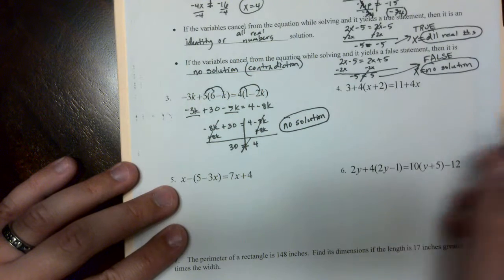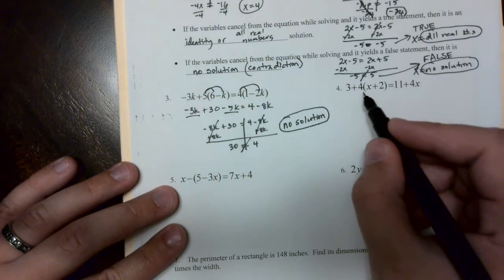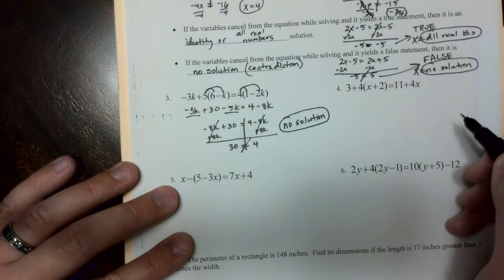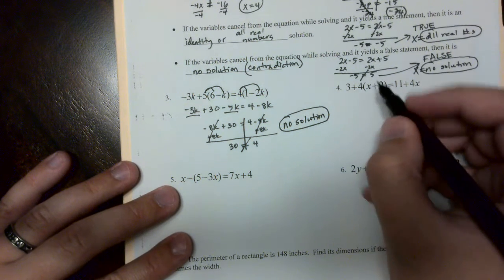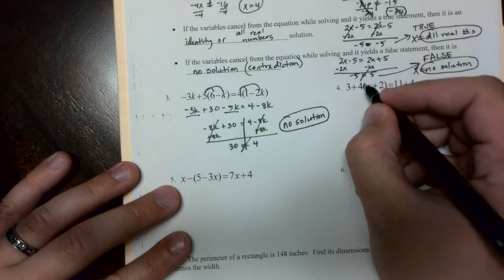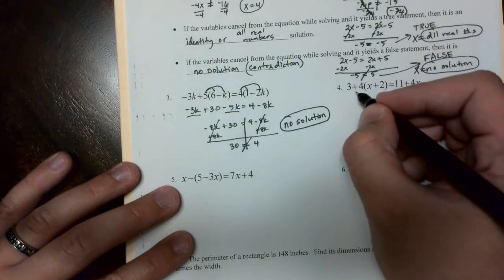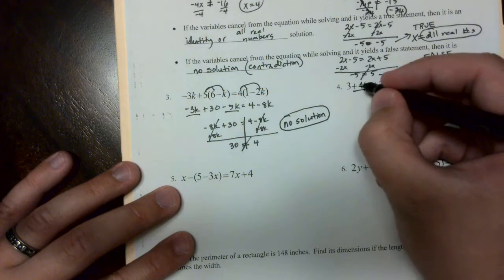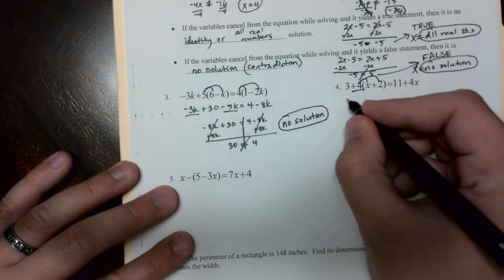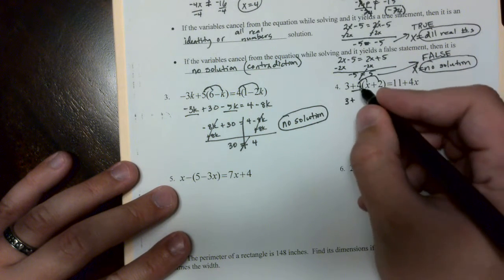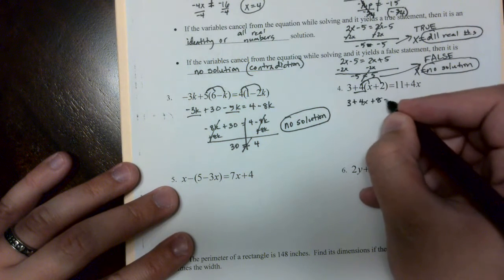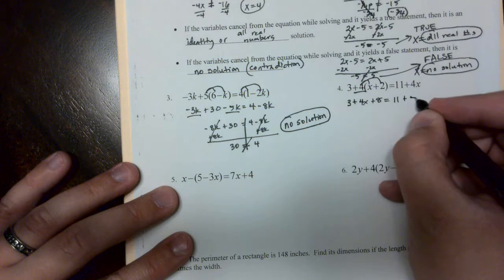All right, let's look at number 4. 3 plus 4 times x plus 2 is equal to 11 plus 4x. All right, so we need to get rid of these parentheses. This time we're going to distribute a positive 4. We know that it's a positive 4 because we look at the sign in front of the coefficient. So distributing a positive 4, we get 3 plus 4 times x is 4x. 4 times 2 is plus 8 equals 11 plus 4x.